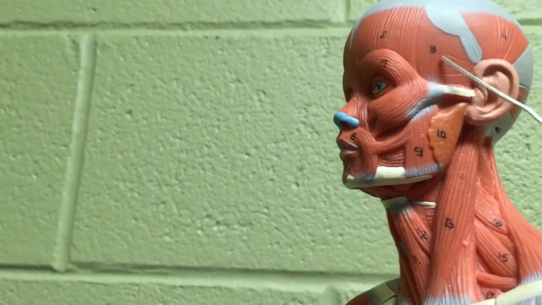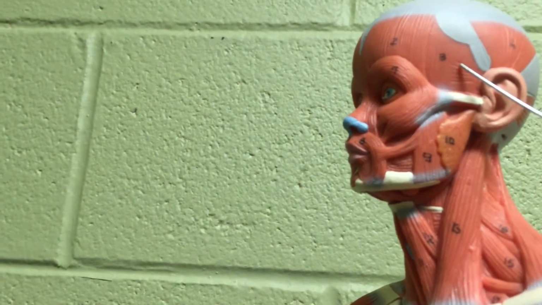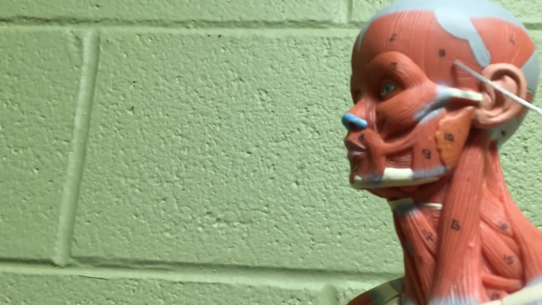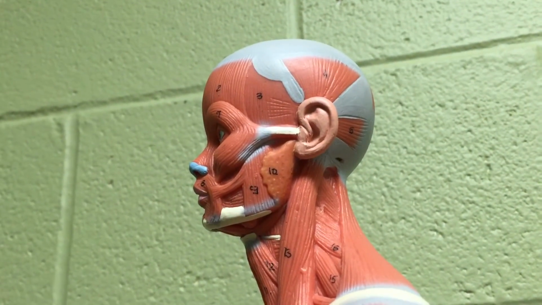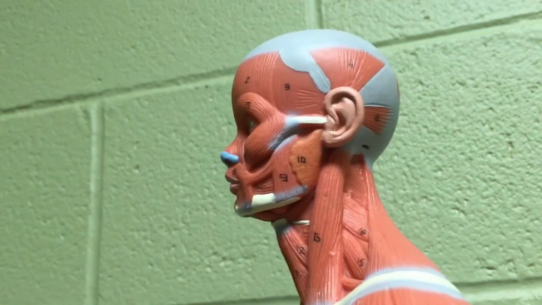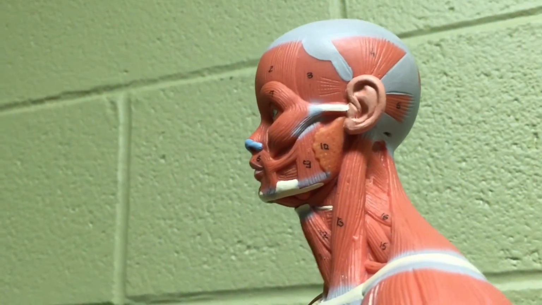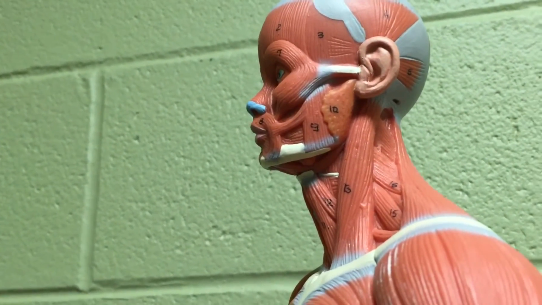bite down. And then just above our zygomatic process is our temporalis muscle, which is in the temporal region of our skull. The temporalis muscle runs underneath, or deep to, our zygomatic process, and is going to attach to our mandible to help us chew.